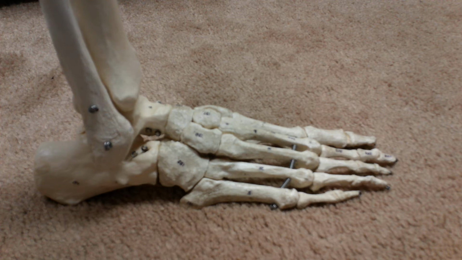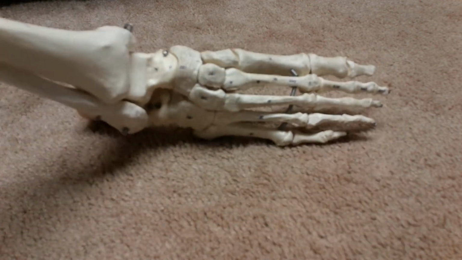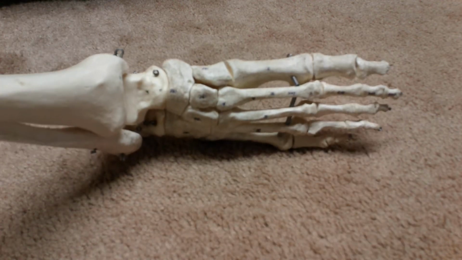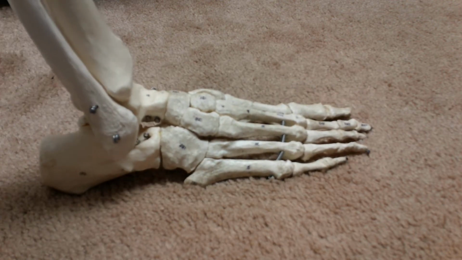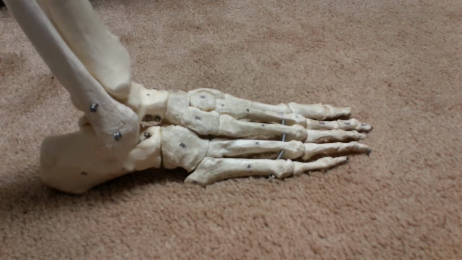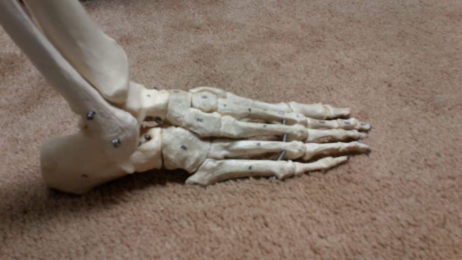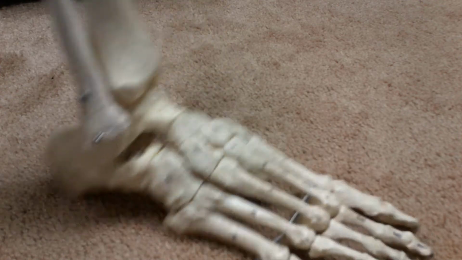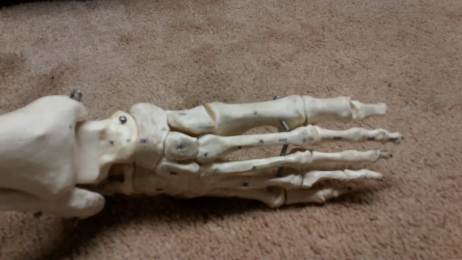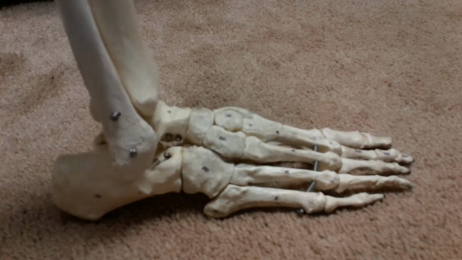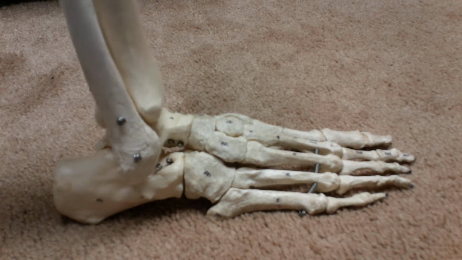So I will finish off our lecture today by talking about the foot and the bones of the foot. The foot itself has 7 tarsals, which are the foot bones. In terms of those bones, first is the talus, and the talus is the one that actually articulates with the tibia. You're seeing a lateral view of the foot right now.